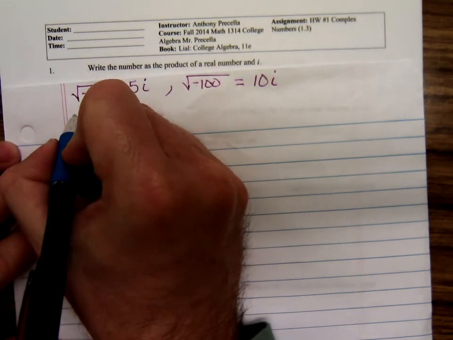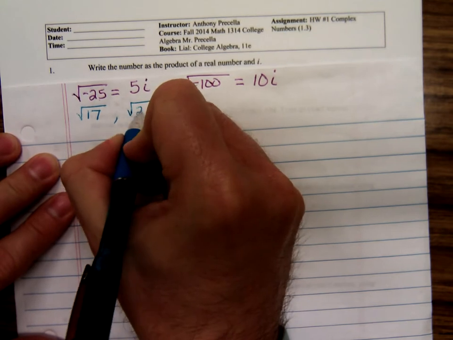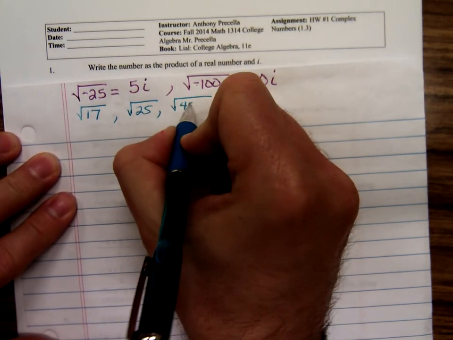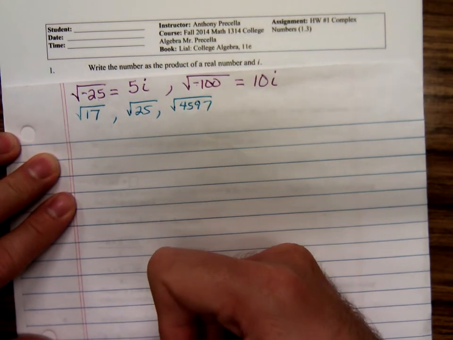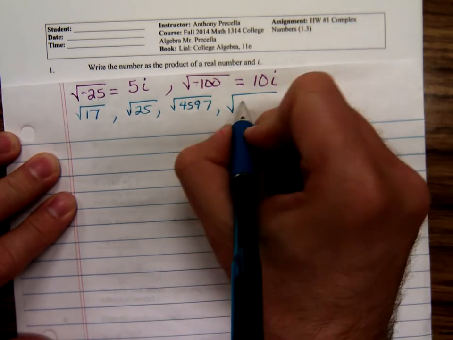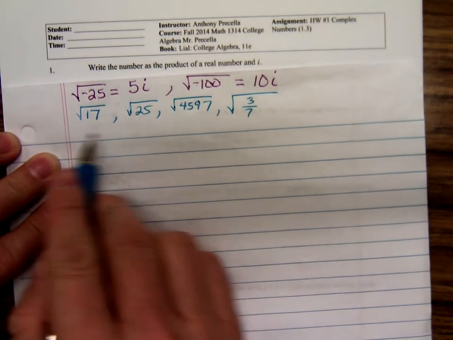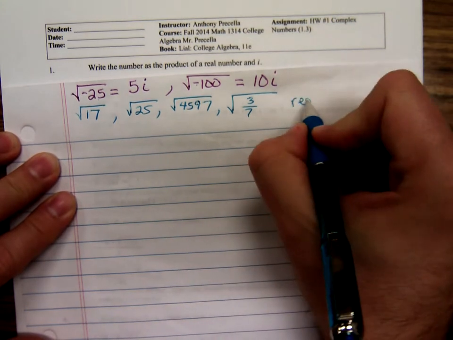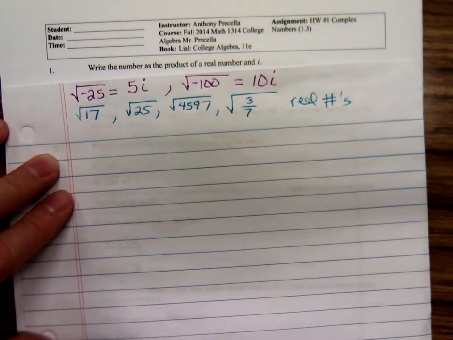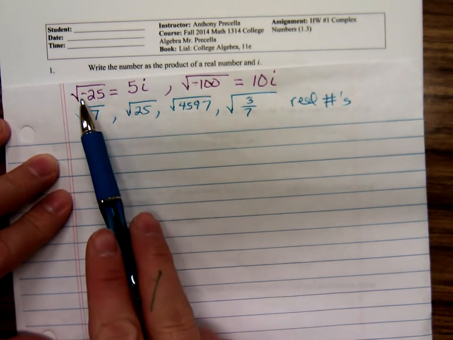So things like the square root of 17, the square root of 25, the square root of 4597, the square root of 3/7, all of these numbers I've written here are real numbers. Okay? Real numbers are not imaginary numbers. And imaginary numbers are the square roots of negatives.